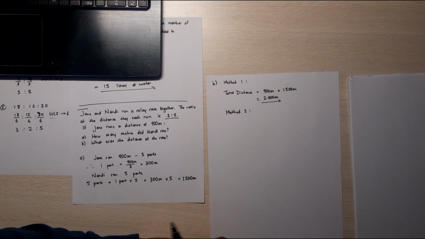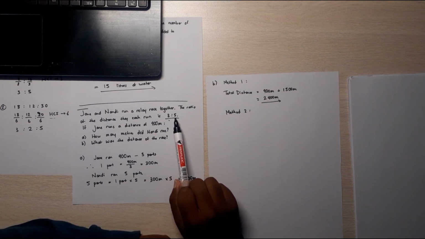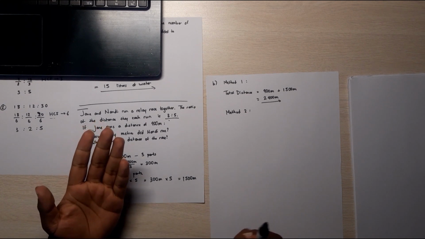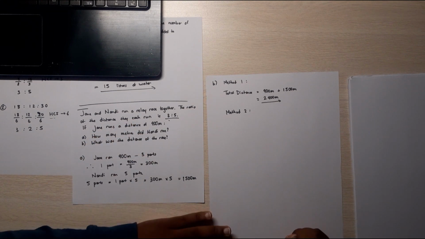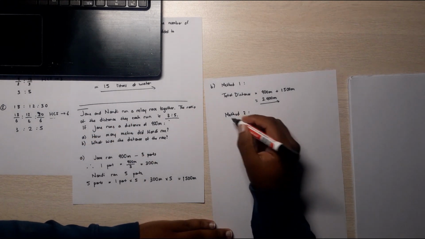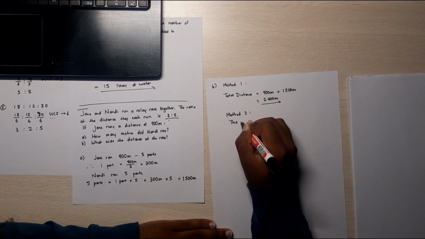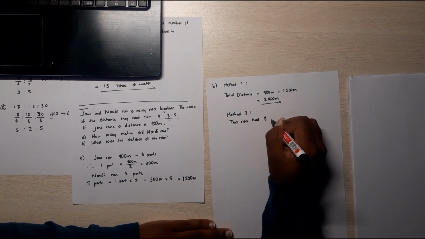We know that Jane ran 3 parts and Nandi ran 5 parts. That means there were 8 parts to the race. Jane ran 3, Nandi ran 5, 3 plus 5 is 8. There were 8 parts to the race. So this race had 8 parts.